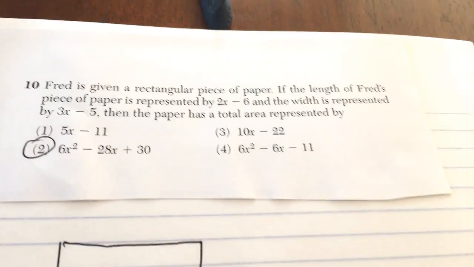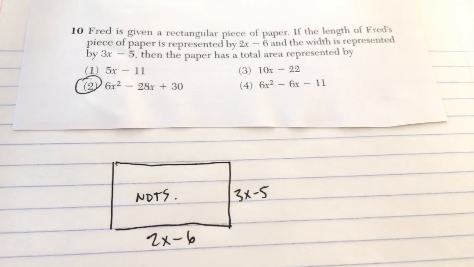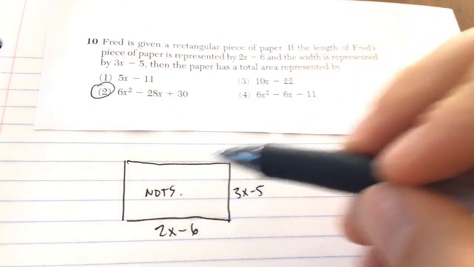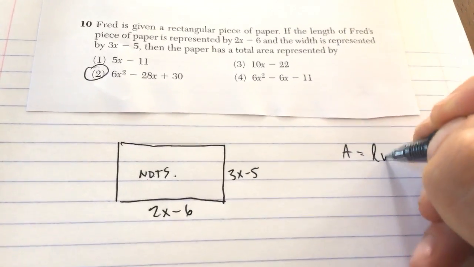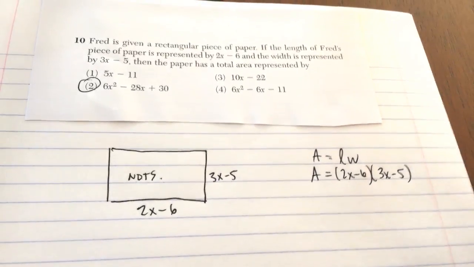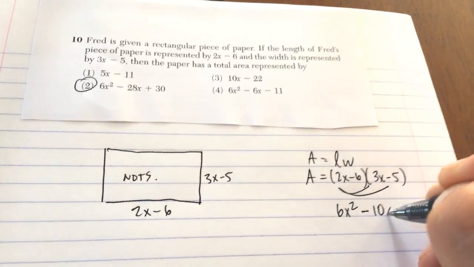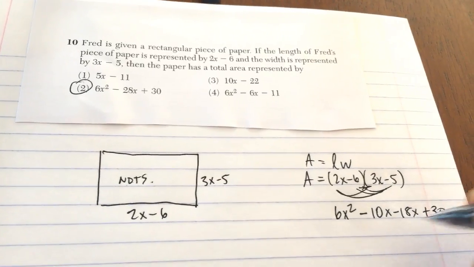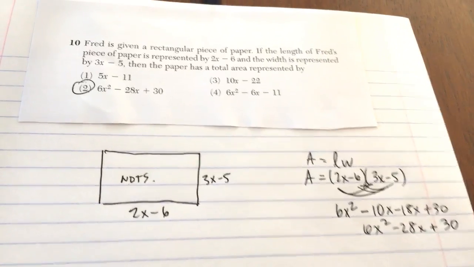Number 10, here's another polynomial multiplication disguised in an area problem. They tell you a piece of paper has side lengths of 2x minus 6 and 3x minus 5. My paper is obviously not drawn to scale, so pardon me. Area is length times width, so I am simply going to multiply 2x minus 6 times 3x minus 5. 2x times 3x is 6x squared. 2x times minus 5 is minus 10x, and I get minus 18x plus 30. 6x squared minus 28x plus 30. Choice number 2.